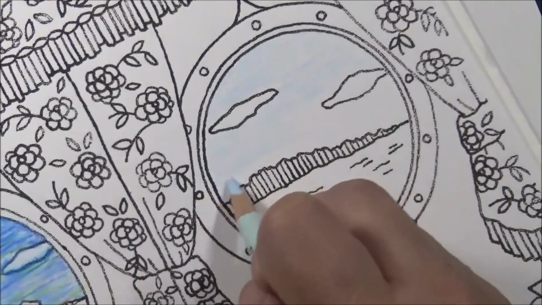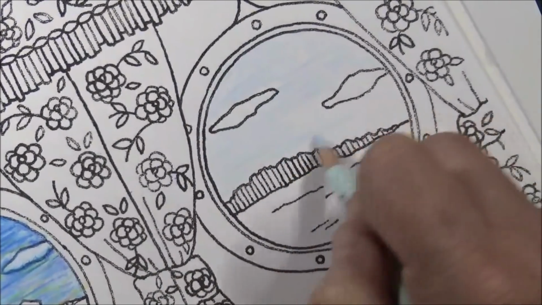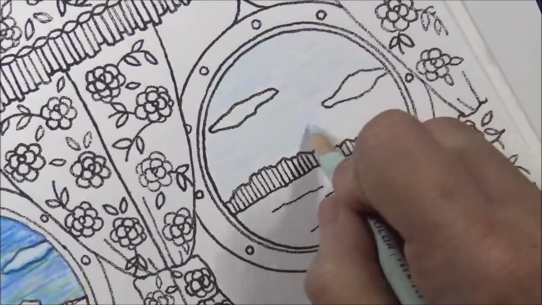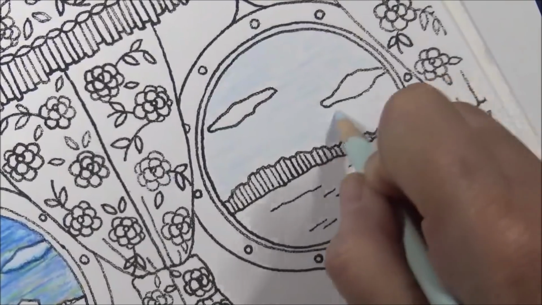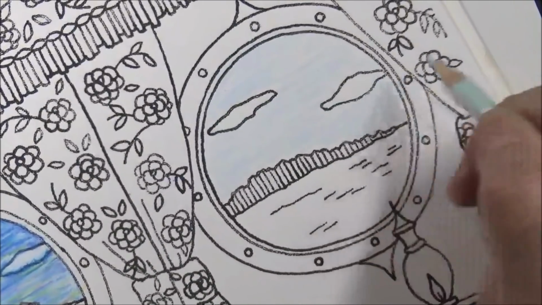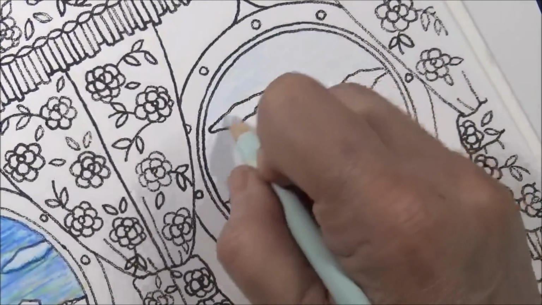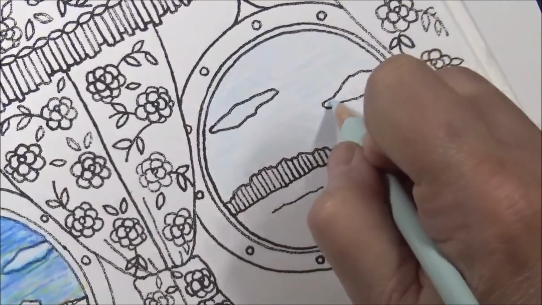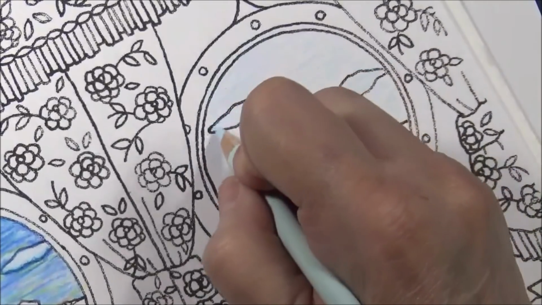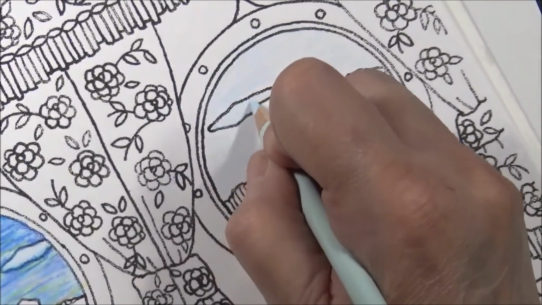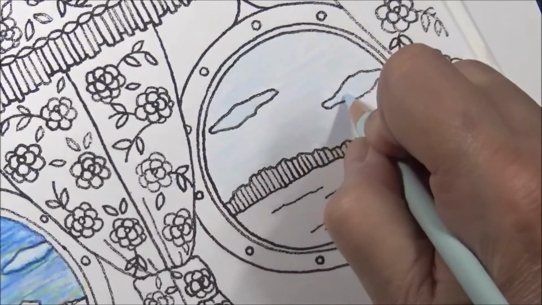And depending on how you lay it, it's going to depend on how the little streaks come out. And then might as well put it in here too, huh? These ones you could kind of go around if you want, because they're fluffy, you can make little circles inside here.